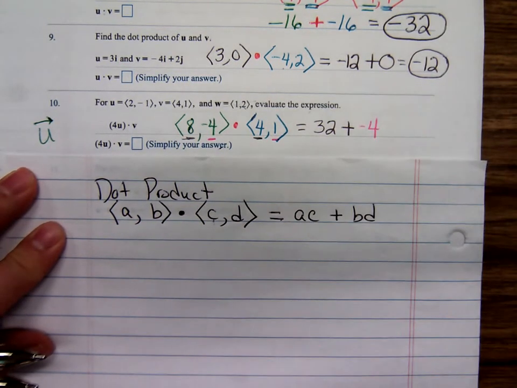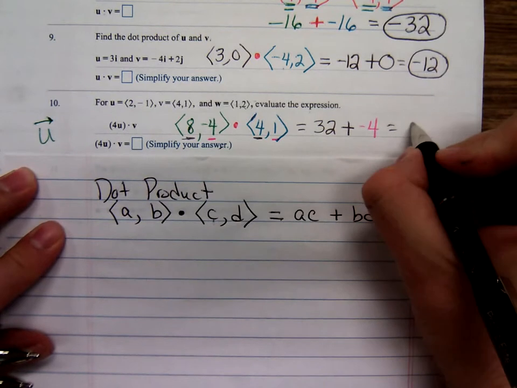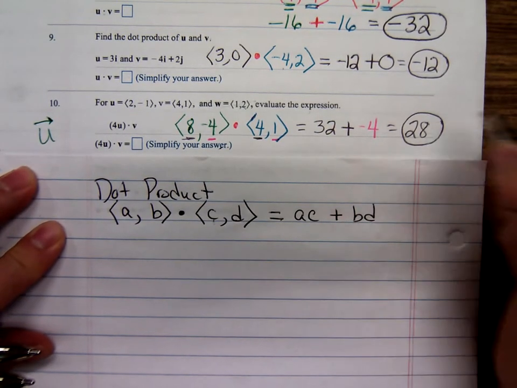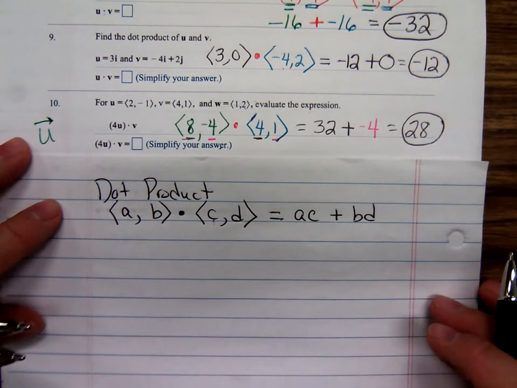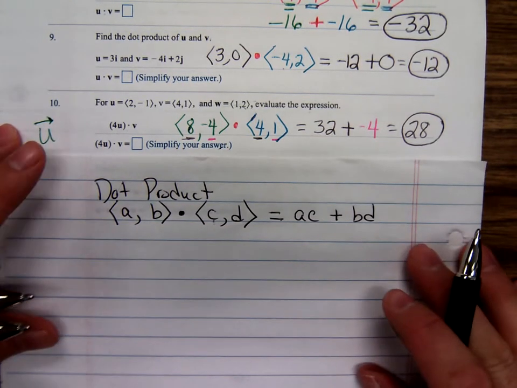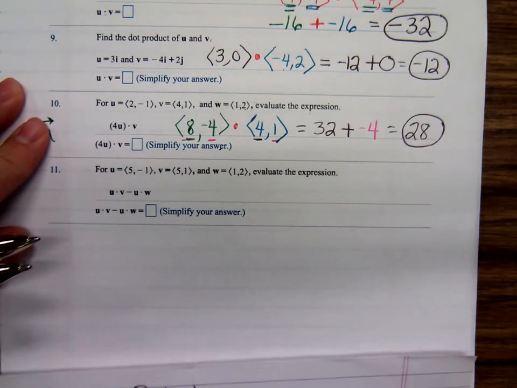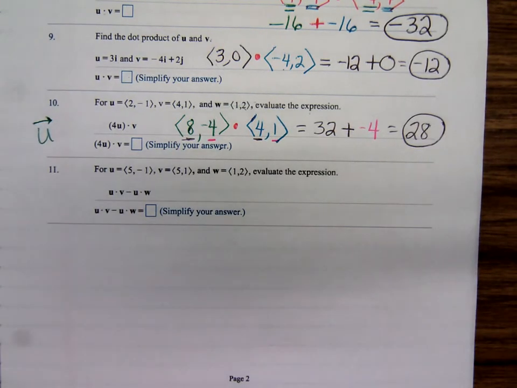Is it 28? That's all it asks. Oh, wow. Number 10. Excuse me. Are you all caught up?